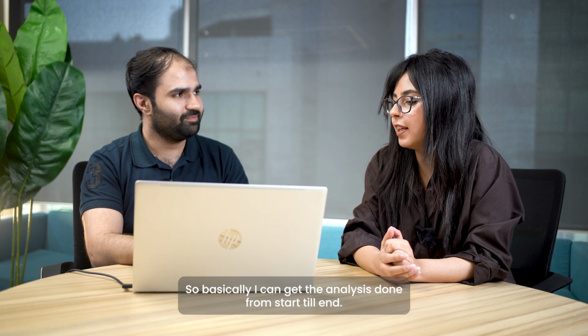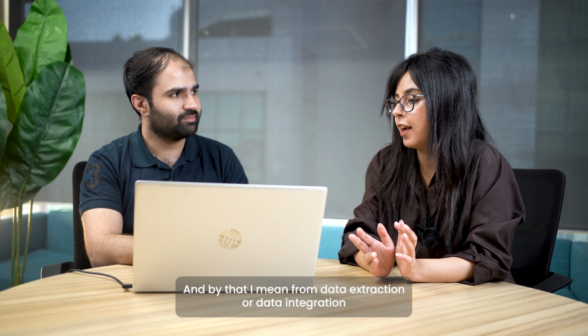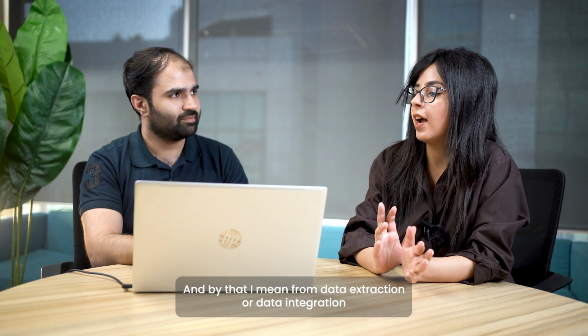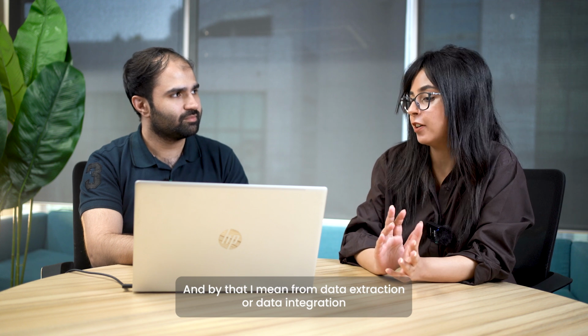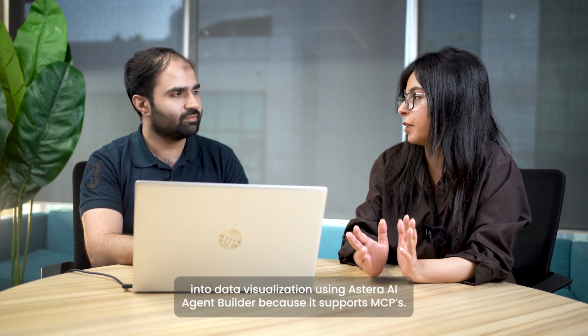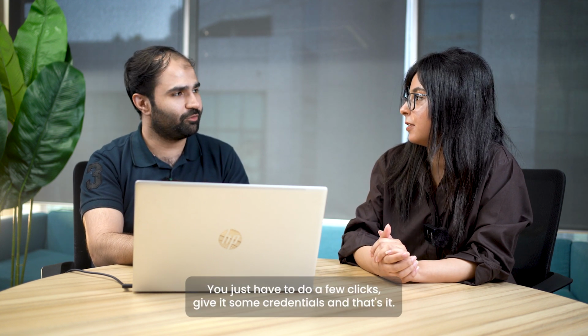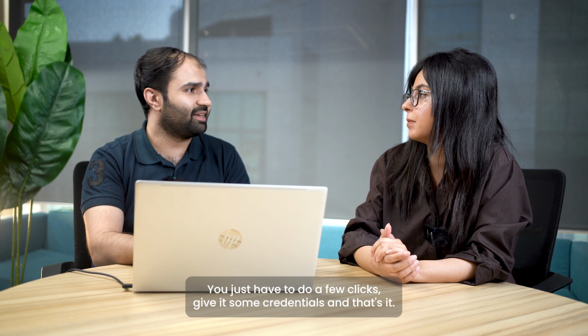Okay, so basically, I can get the analysis done from start till end. By that, I mean from data extraction or data integration to data visualization using Astera AI Agent Builder because it supports MCP. Definitely. And in that process, you didn't have to write any Python code. You just had to do a few clicks, give it some credentials, and that's it.